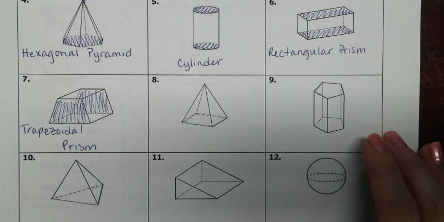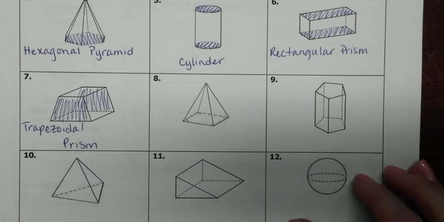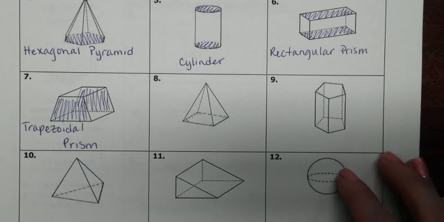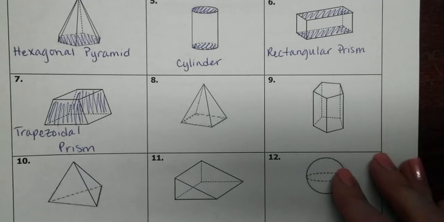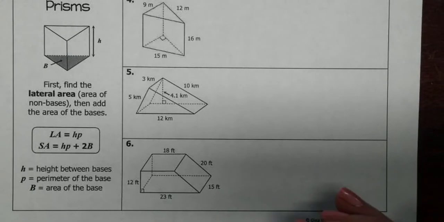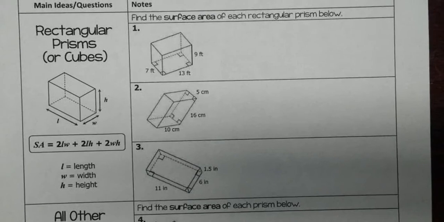Okay, I'm going to let you finish up the last few on your own in a little bit. We're going to go on to the next page. Okay, the next page, we are actually going to look at prisms, and we're going to figure out their surface area.